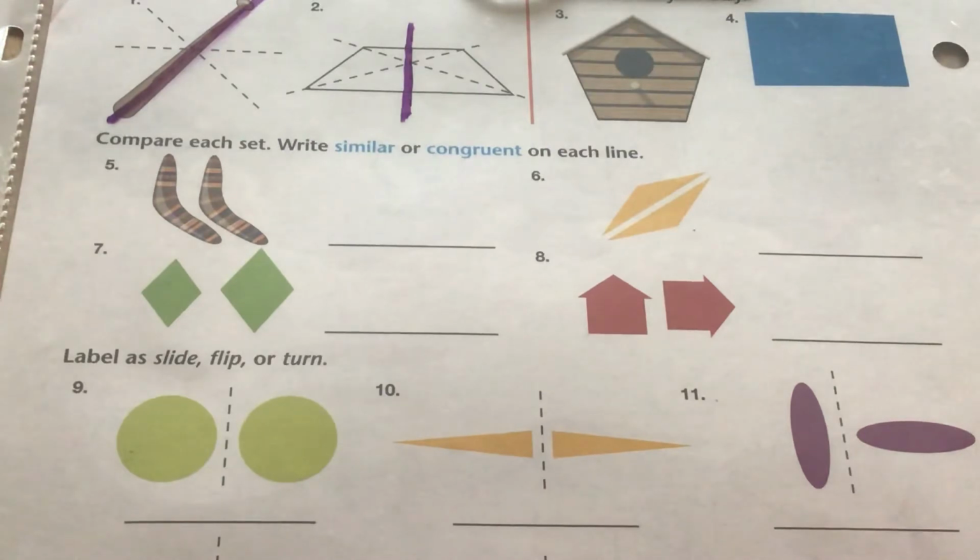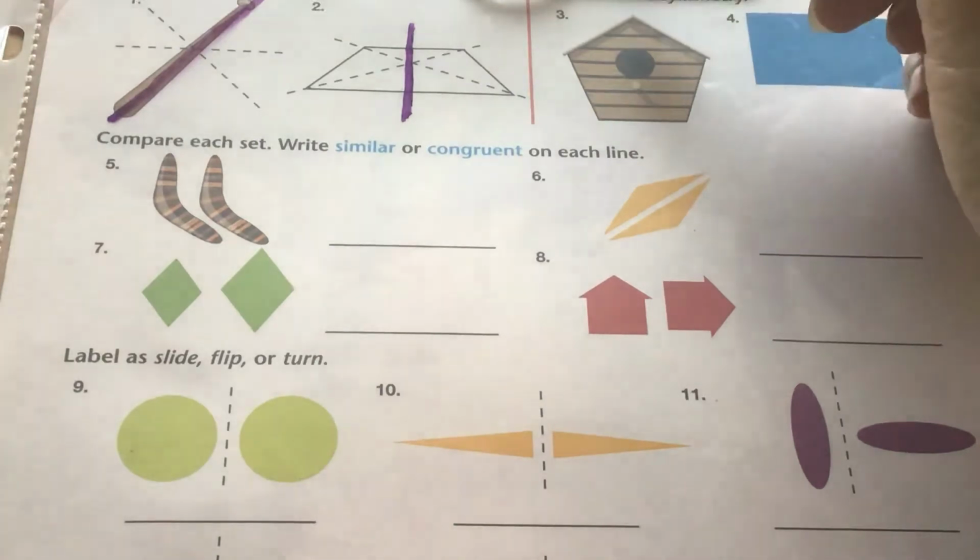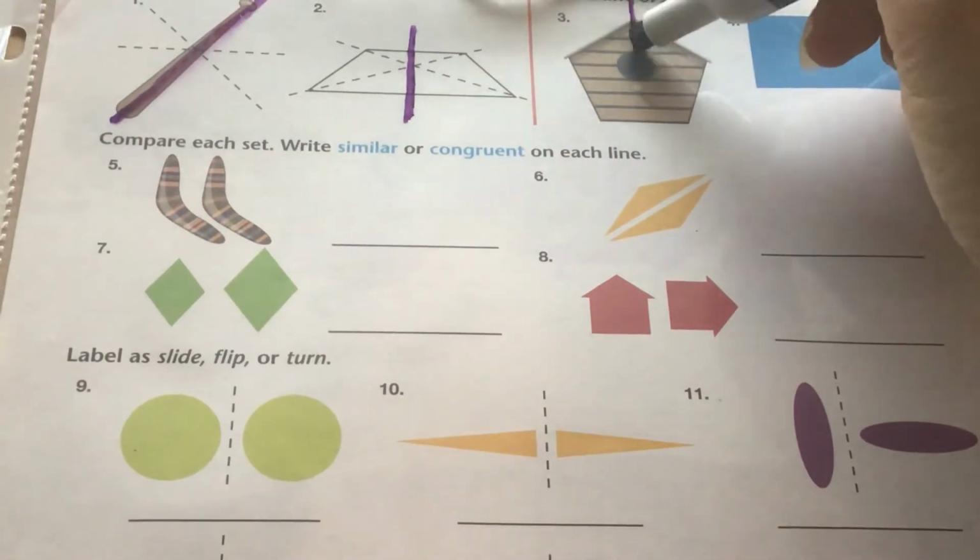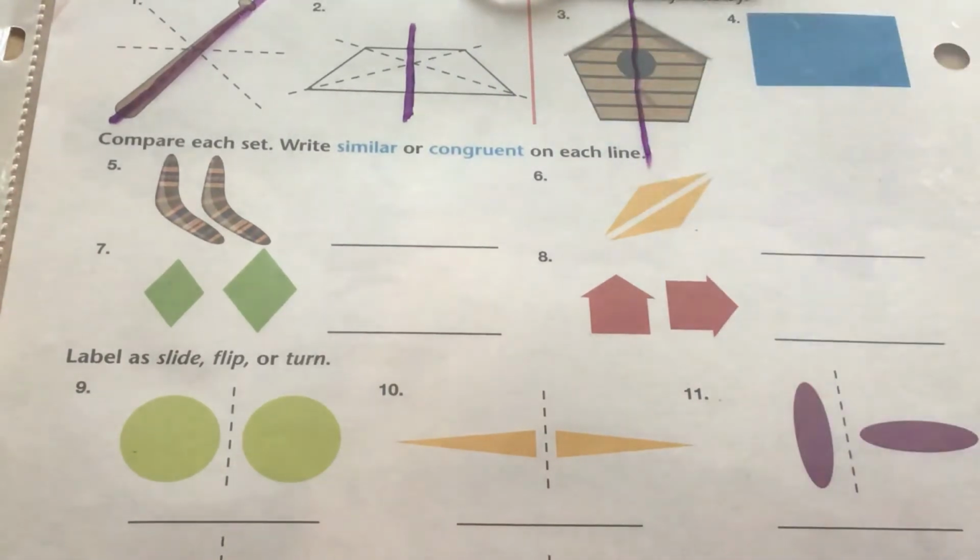For numbers 3 and 4, they are wanting us to not trace the line of symmetry given to us, but to actually create a line of symmetry. So for number 3, we have a pentagon. And a pentagon does have a line of symmetry, but if the point is up, it's going to be this vertical one right here in order to line up.